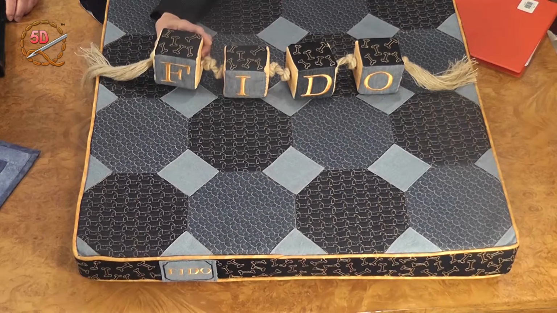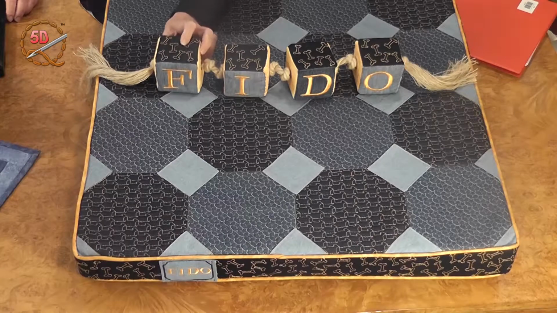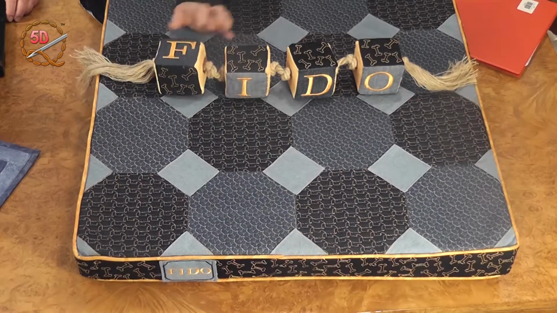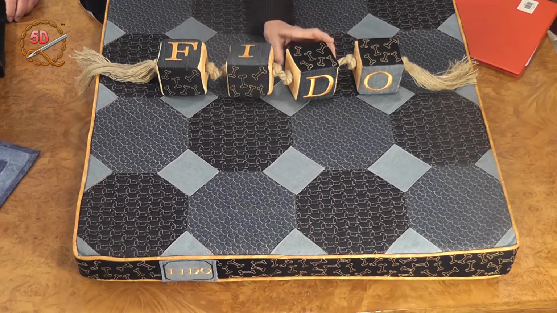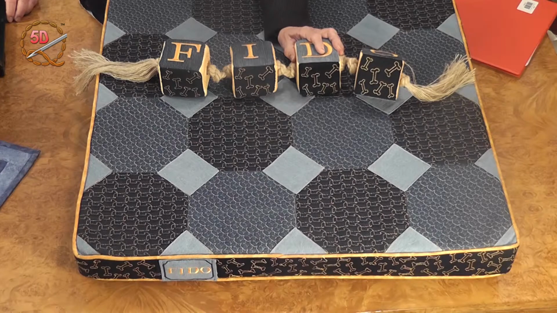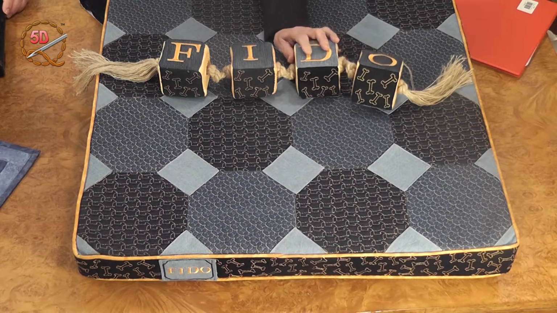Most people think of quilt blocks as squares, and of course that's how this little Fido dog toy is made, with little square blocks and lettering. And here we see our little dog bones, which are one of the motif fills, right? Yes, you can create it by yourself. But you could actually make something different. Sure, I can. I know, I'm excited about that.